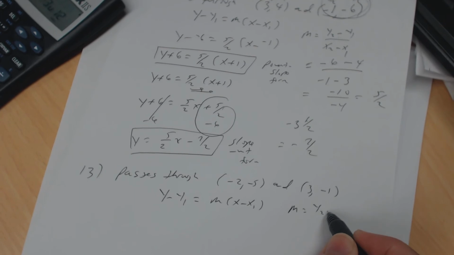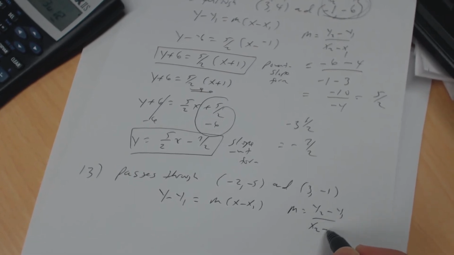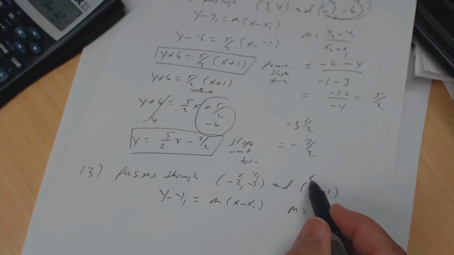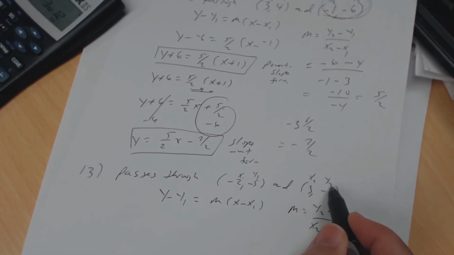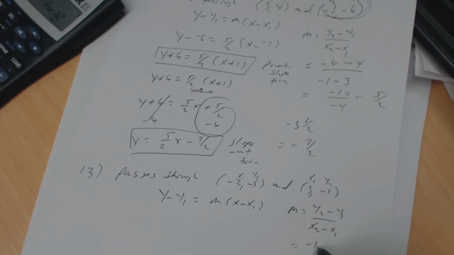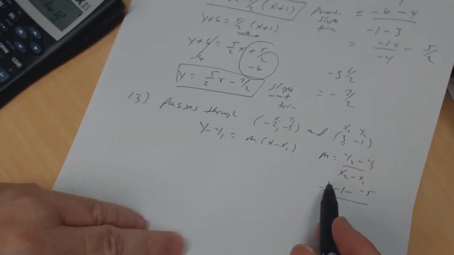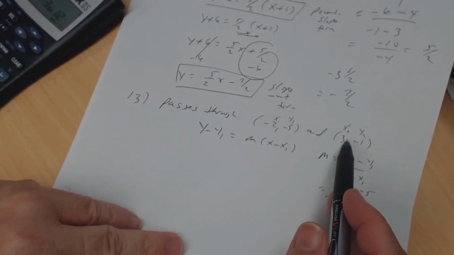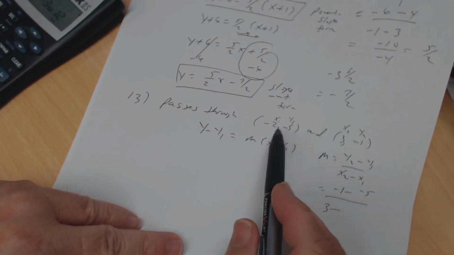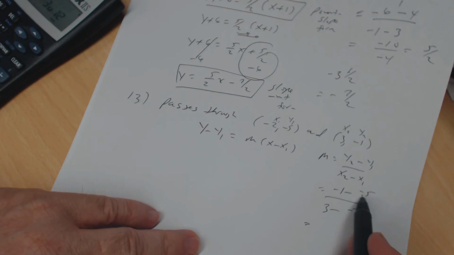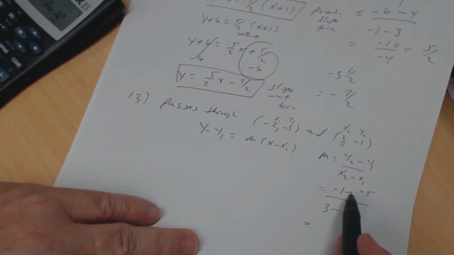So slope is y2 minus y1 over x2 minus x1. Here's your x1, here's your y1. Make sure you label it, it does help. And here's your x2, y2. So you just plug back in. y2 is -1, subtract y1, which is -5, divided by x2, which is 3, subtract x1, which is -2.